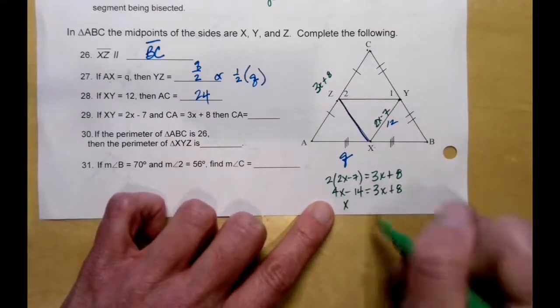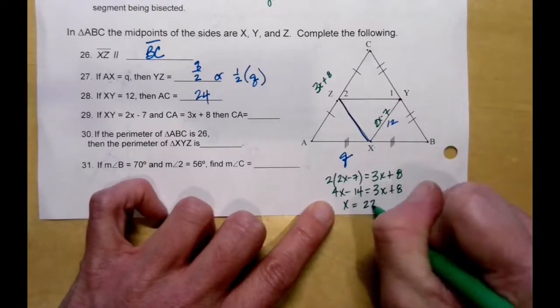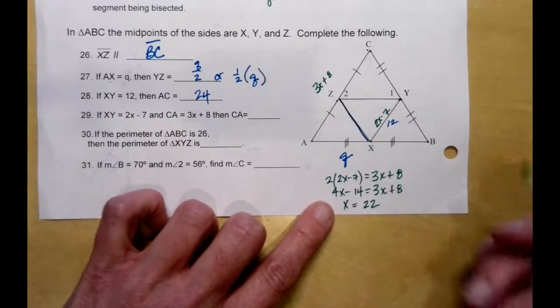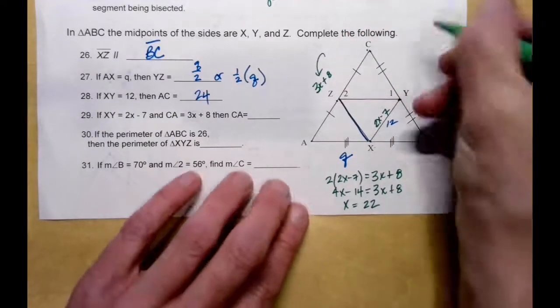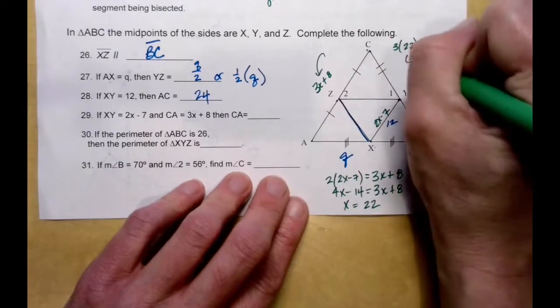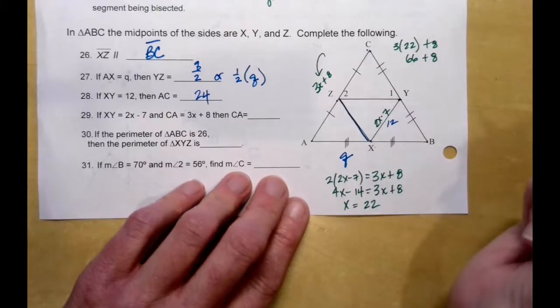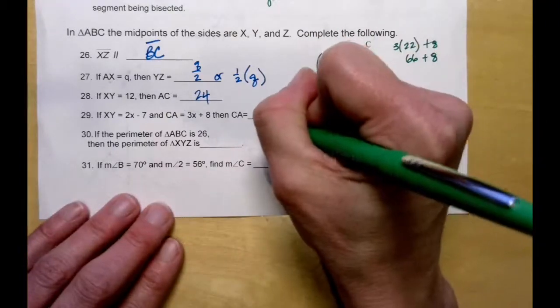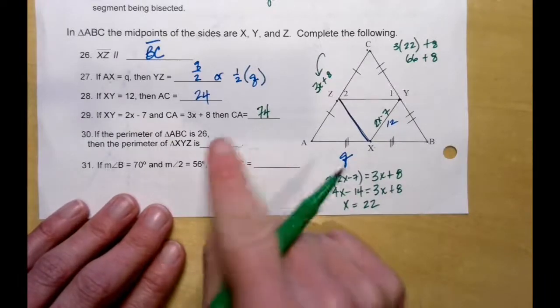Subtract 3x from each side, add 14 to each side, and that sounds like x has a value of 22. When I put 22 into that, 3 times 22 plus 8, 66 plus 8, sounds a lot to me like 74. Do we agree? All right.